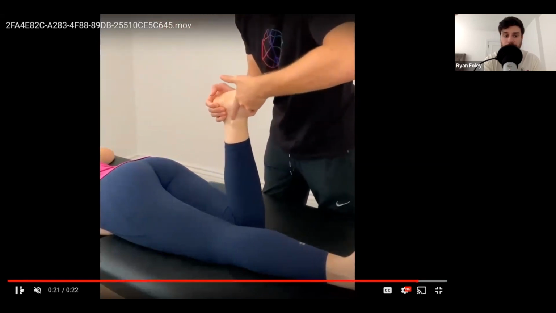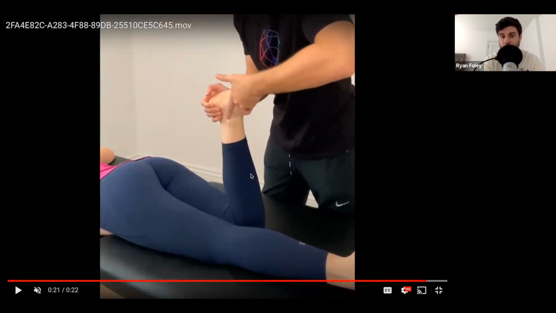Okay. Lastly, that's not shown here. What I like to do is I like to try and get some force into the rec fem, particularly through the distal quadriceps in this lengthened position. So what I'll often do is I'll pre-position the tibia into internal rotation by grabbing around the distal tibia and fibula. I'll internally rotate, and then I'll ask the client to extend the tibia into my hands.